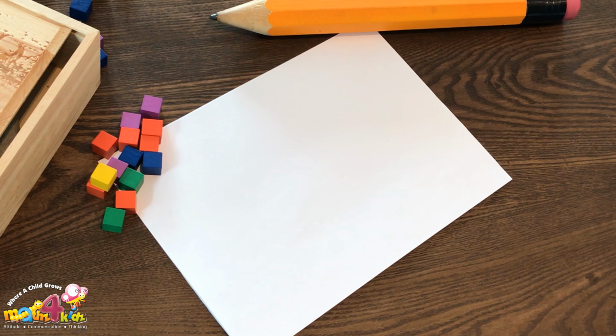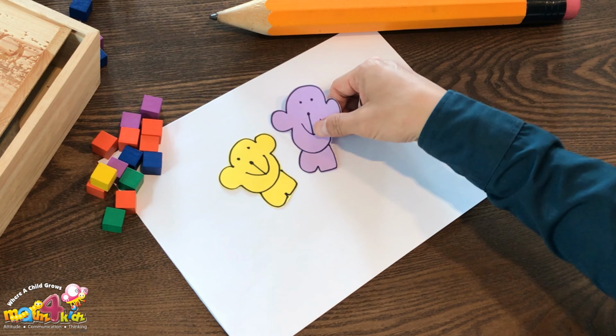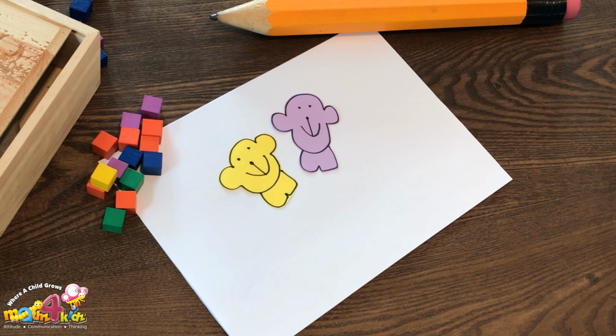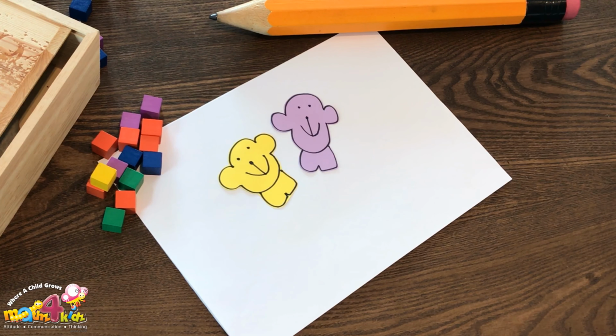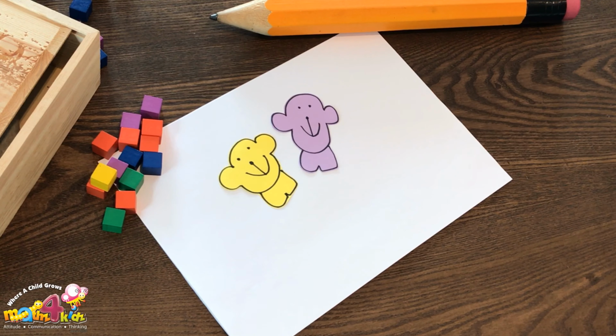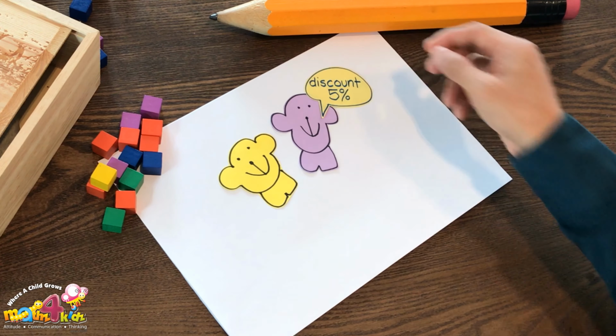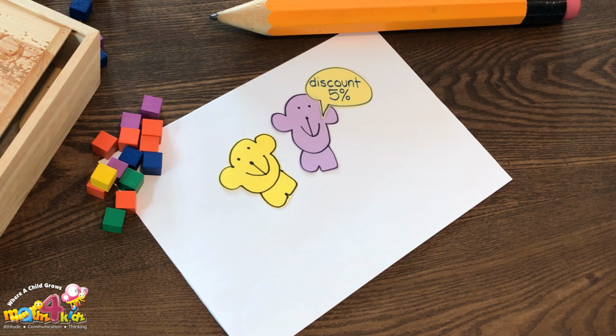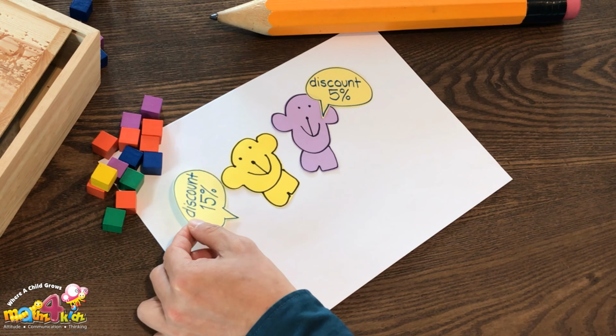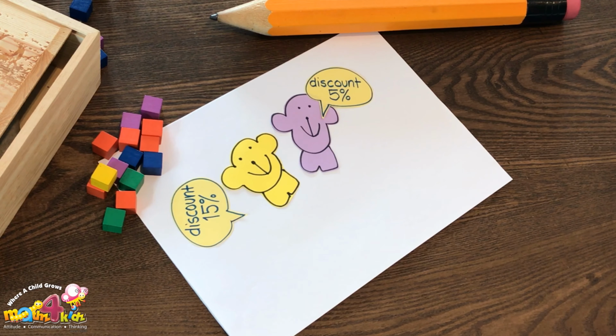The problem I've taken from the problem box is about two items. And the two items had the same price. The shop is giving 5% discount for that item, but 15% discount for the other item.